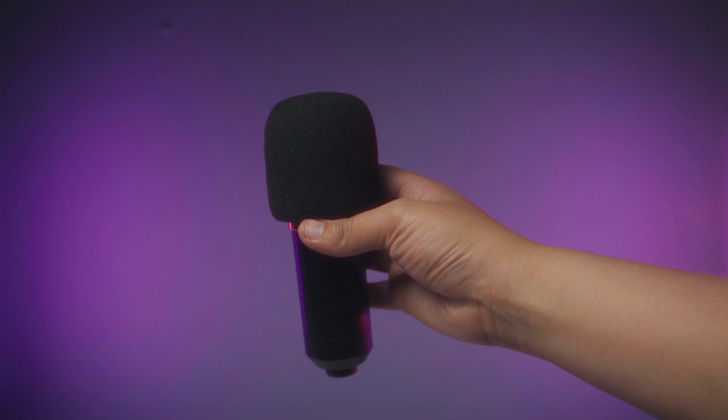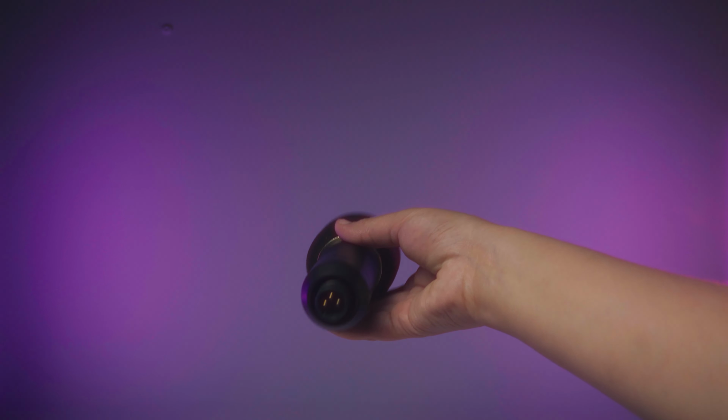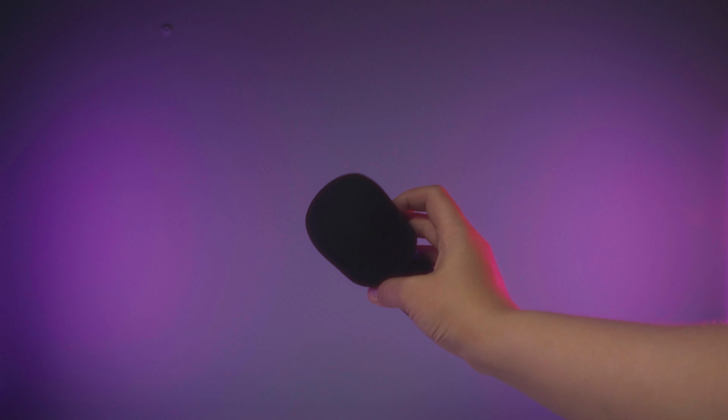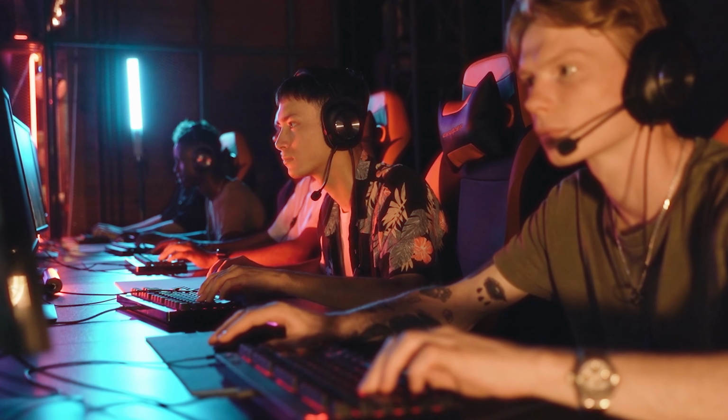Now, they obviously don't have the same type of sound quality as an XLR setup, like an XLR condenser microphone or an XLR dynamic microphone, but they do a pretty decent job. And I would say if I were to use a USB microphone, I would just do some post-production, denoising and stuff. And then you obviously get yourself a microphone that is attached to your headphones, a headphone microphone.